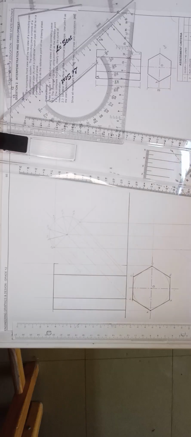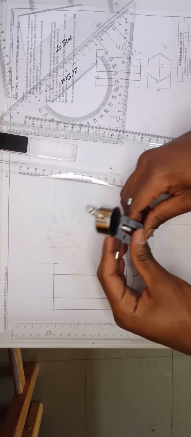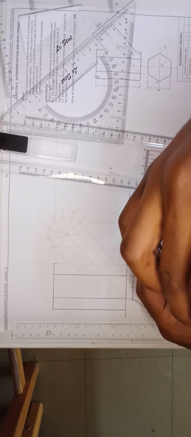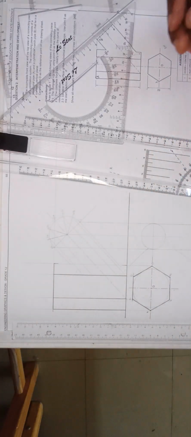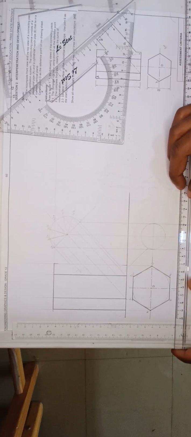Let's check if we use our compass to get it. You can see using your compass you get the correct measurement, and then once you have your circle here, what you can do is the following.